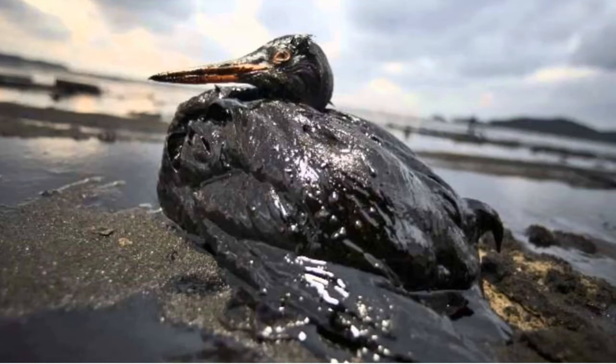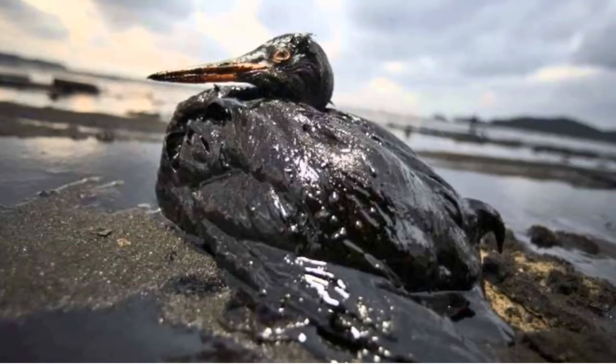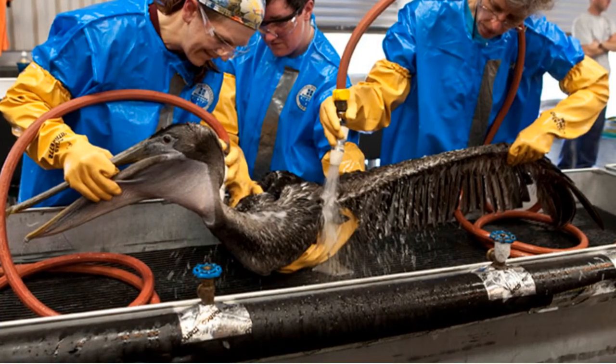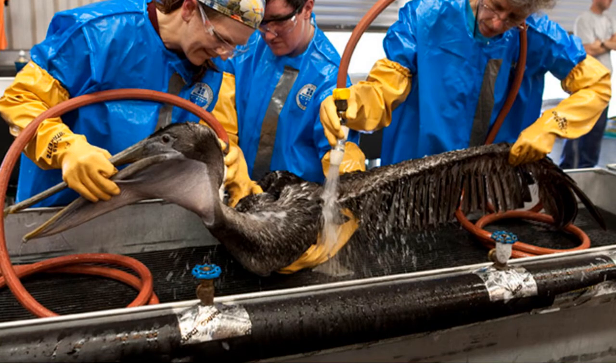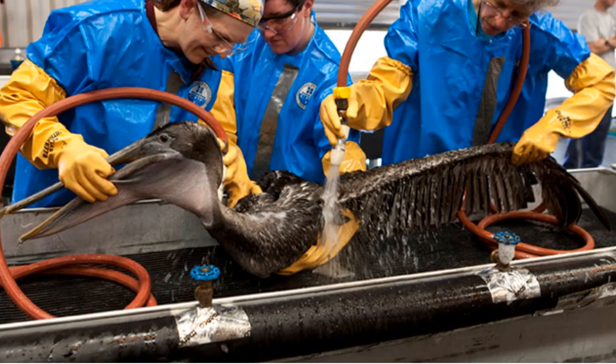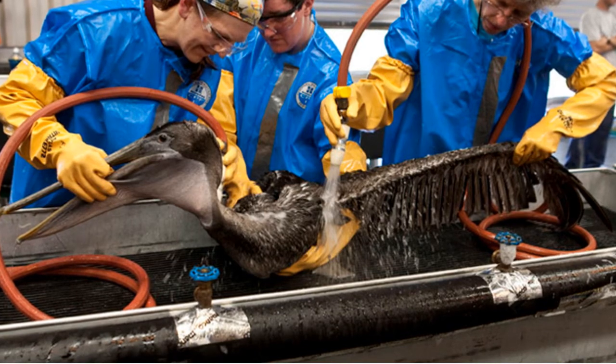Also, if a creature like this ends up ingesting the oil, it can cause very serious health risks for them as well. This experiment will showcase what it looks like when an animal's feathers are coated in oil and what happens to them, as well as the most effective way to clean this material off of the animals.